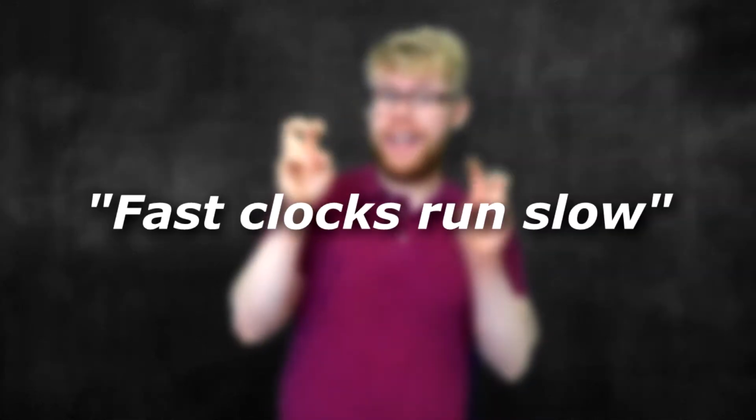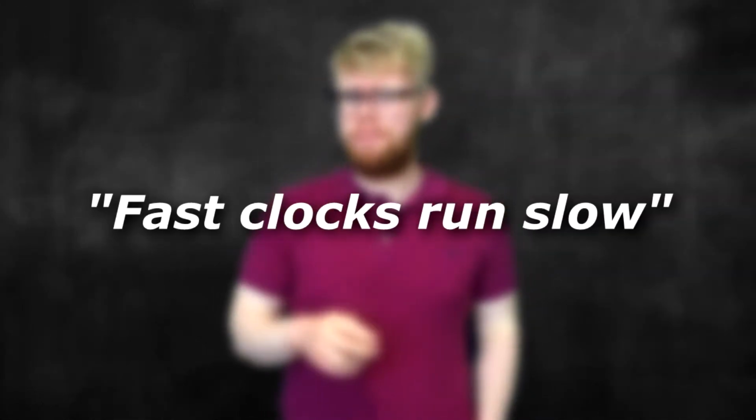Okay, definitions out the way. Now let's talk about how we can make time do funny things. Enter time dilation. There's a saying that you hear a lot in physics which is, fast clocks run slow. But what does that actually mean? It means that from the point of view of someone who's moving very, very fast, to them, time will run slower than someone who isn't moving as fast. And this is a complication derived from Einstein's theory of special relativity.